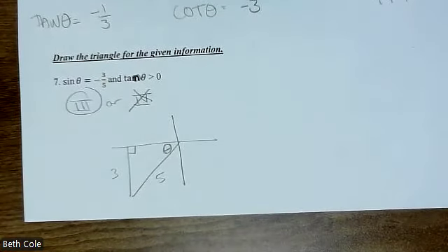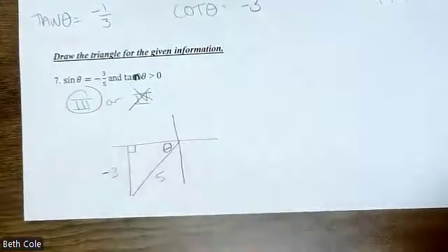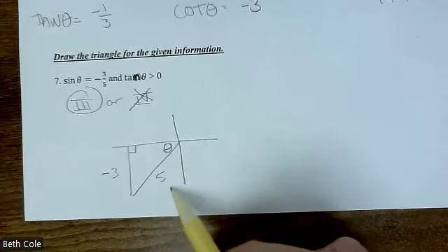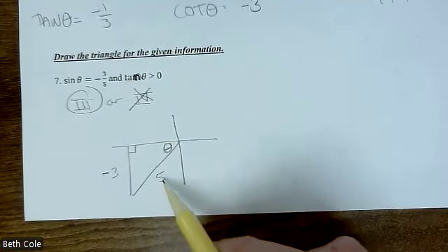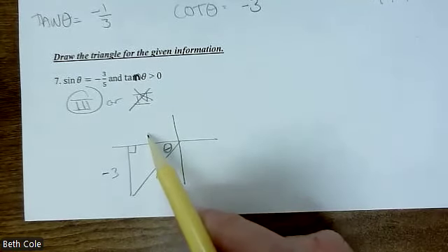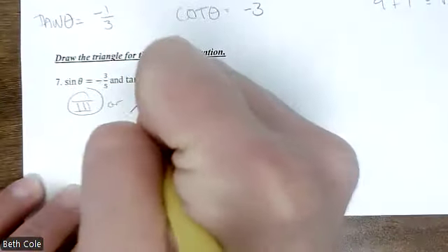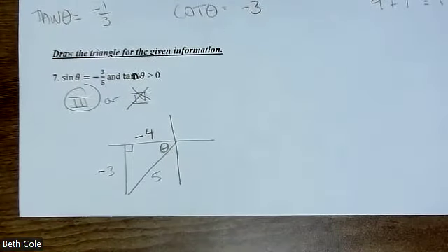So which one of those gets the negative? By definition, your R value is always positive. So it can't be that one. Now you should be able to get this without doing the Pythagorean theorem because it's a 3 blank 5 triangle. But it's actually, why is it negative 4? Because you went to the left.